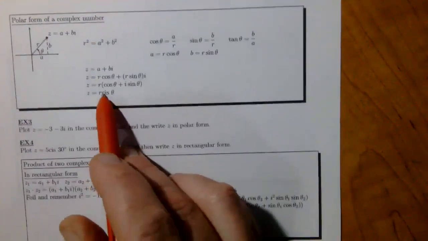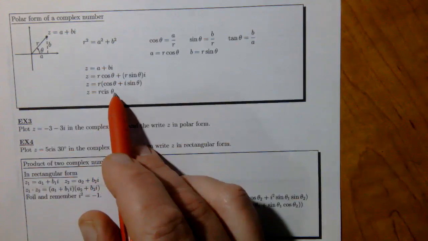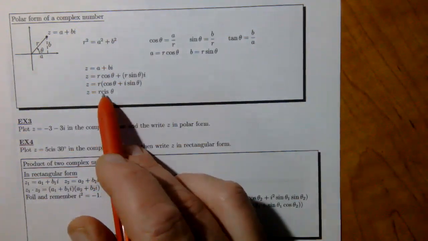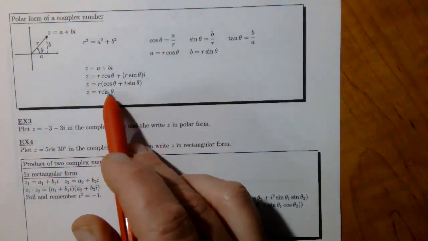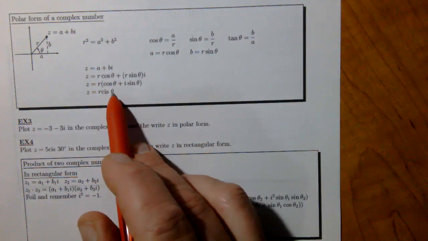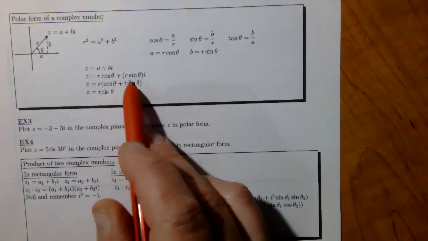Now, here's the beauty of math: people are lazy, right? So they came up with this new notation, the cis notation they call it. So this is r cis theta. Now, you don't want to abuse this either. So this is r times cis theta. But where is cis theta coming from? It's cosine, right? The c is for cosine of theta plus i sine of theta.